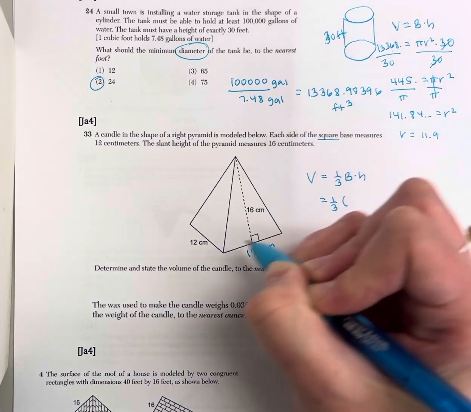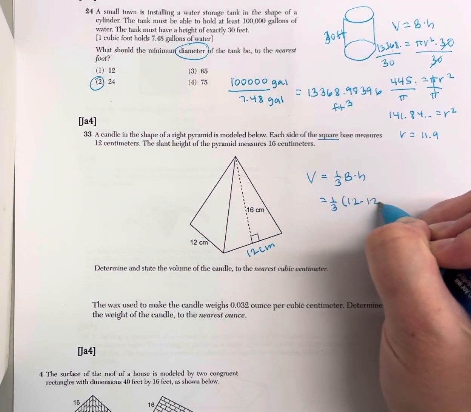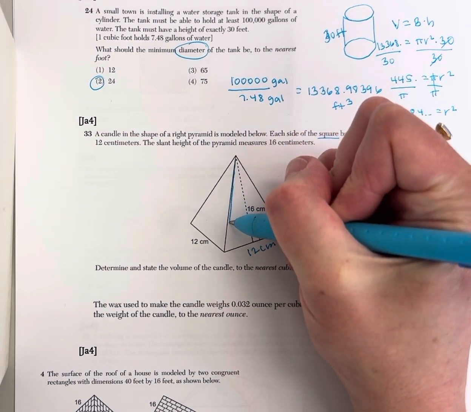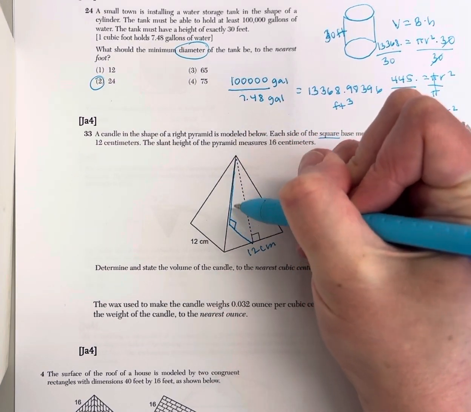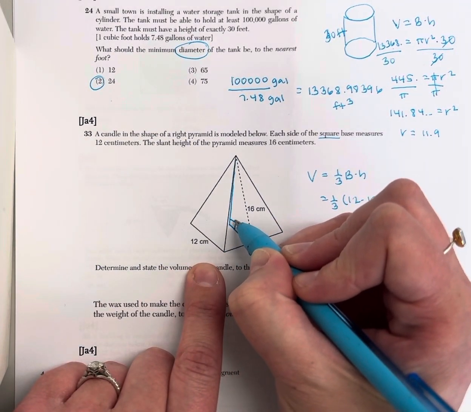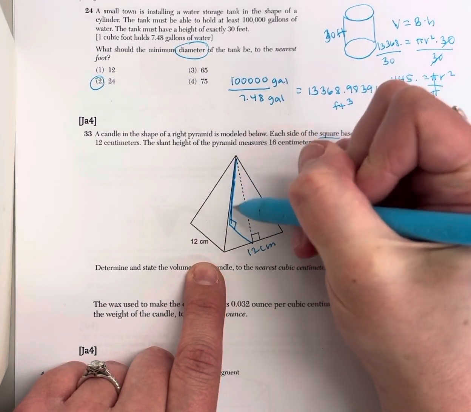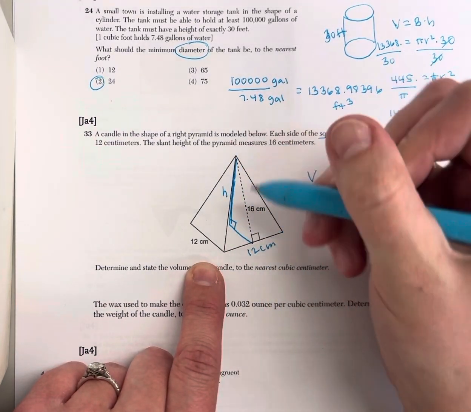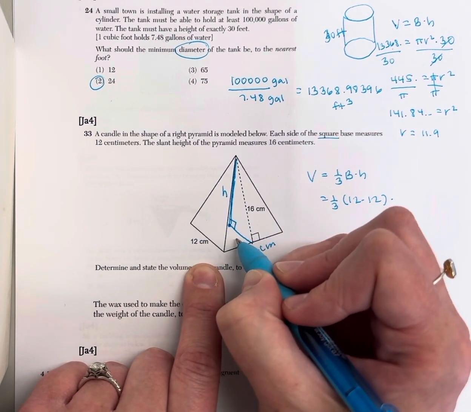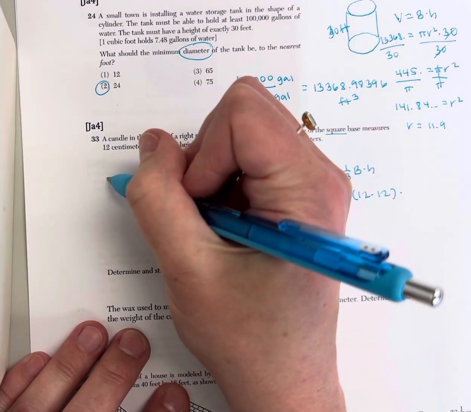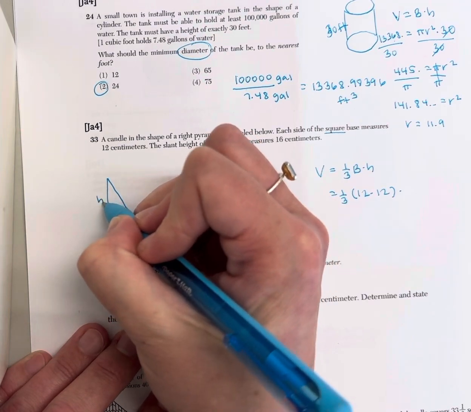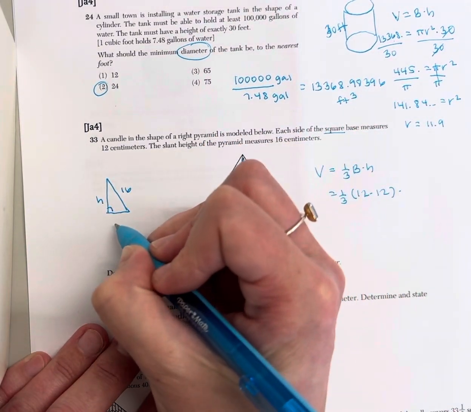Now, capital B is the area of the base, and this base is 12 by 12. Now the H though, that's not 16, that's a slant height. So the height of the actual thing is going down the center. So this is where you have to do the Pythagorean theorem. If this length right here is the height, this is 16, this point right here is going to be right in the middle. So it's going to cut this 12 in half and make a 6. So I'm really looking at a right triangle that has a height we don't know, a 16 here, and a 6 here.